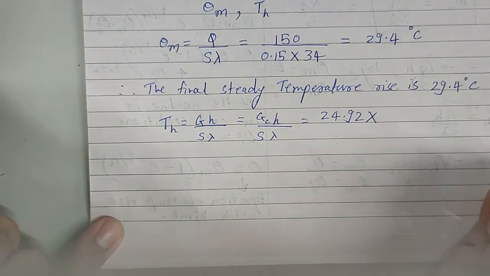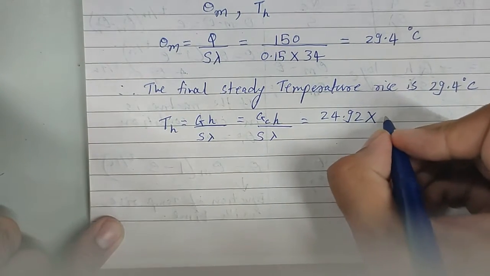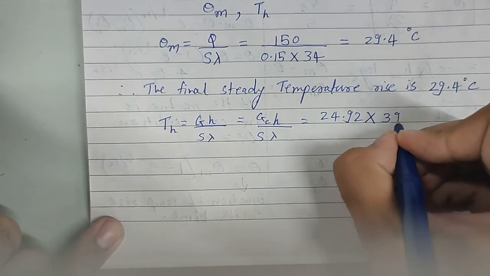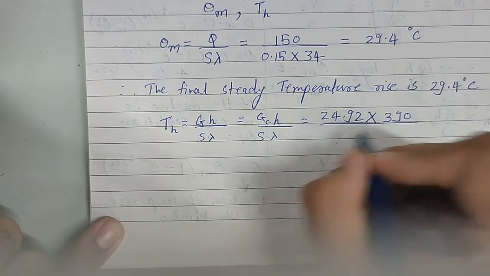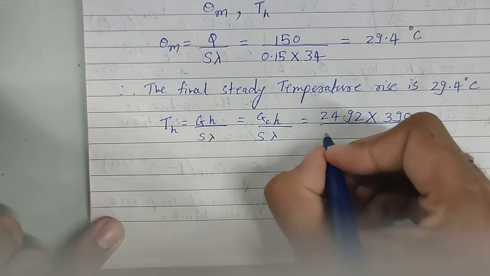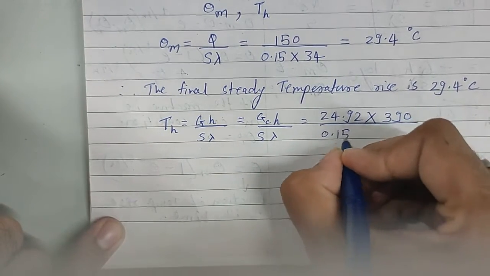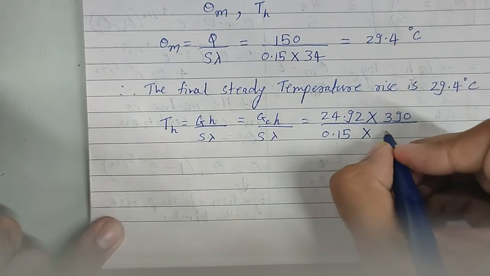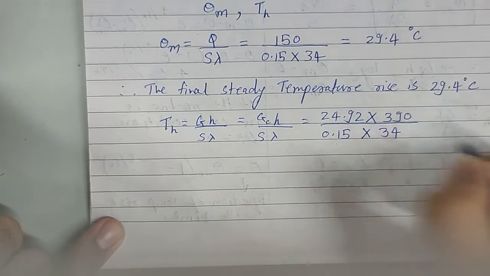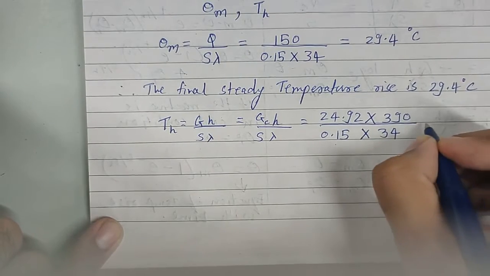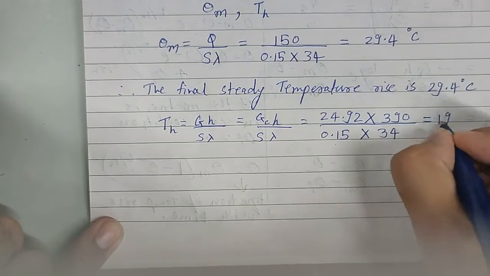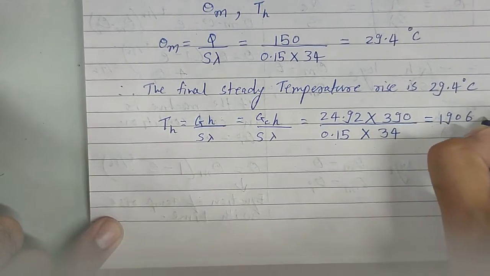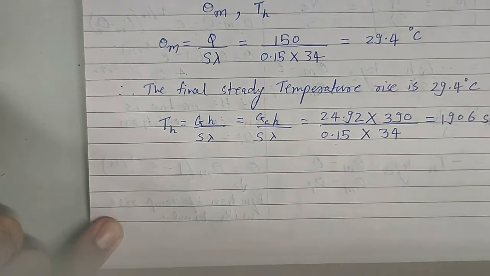What is h? h is the specific heat, that is 390, the specific heat of the copper, divided by S, the surface, that is 0.15, and lambda, the emissivity, that is 34. Once you calculate this, the answer you get is 1906 seconds. Why seconds? Because this is your time constant.